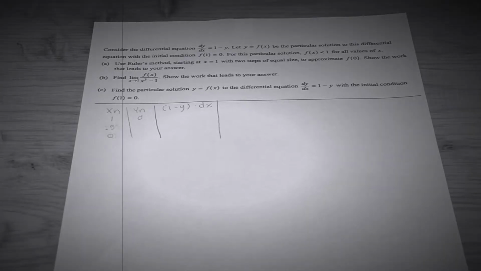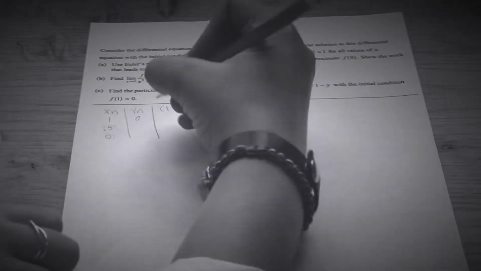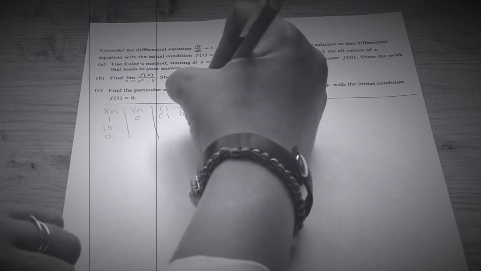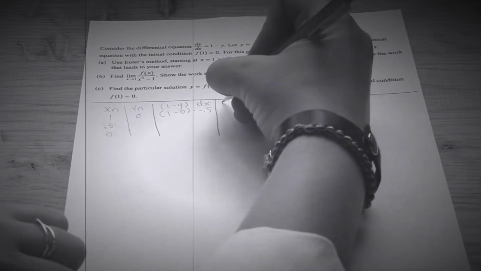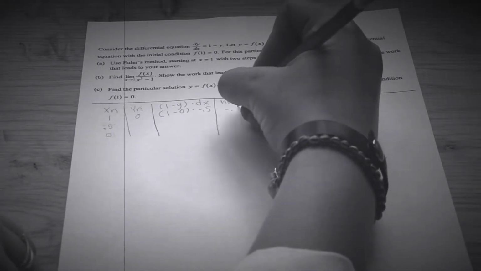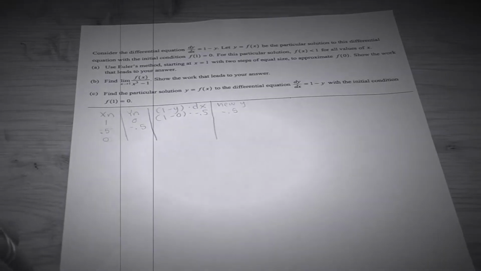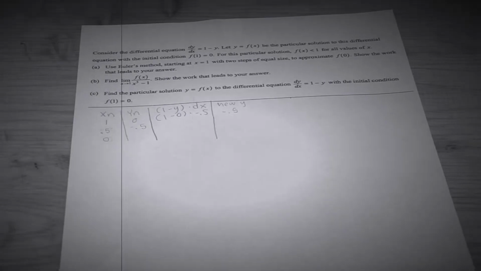Well, from here it goes from 1 to 0.5, so negative 0.5? Correct. So we would have 1 minus 0, our original y, times negative 0.5. Can you tell me what our new y would be? Negative 0.5. Correct. Now our equation changes because our next y of n value is equal to negative 0.5. Now, what would be our next y value?